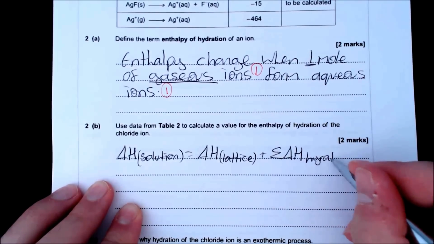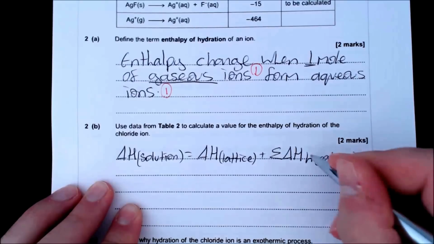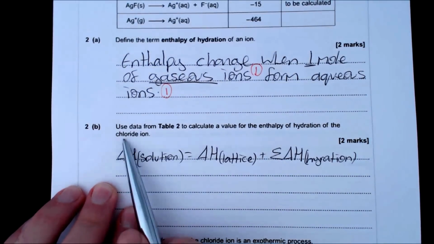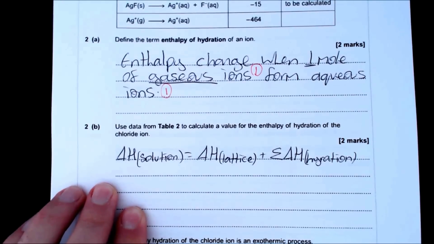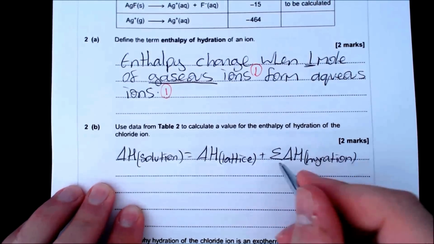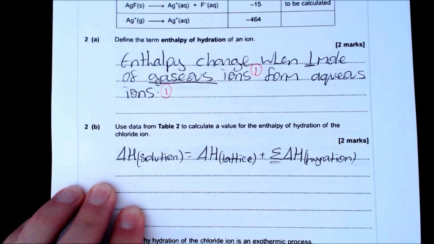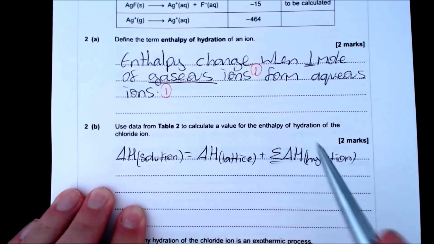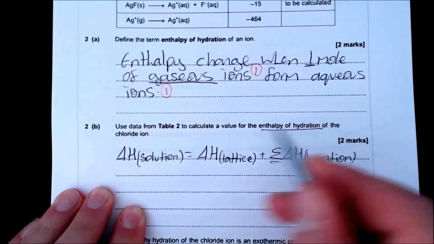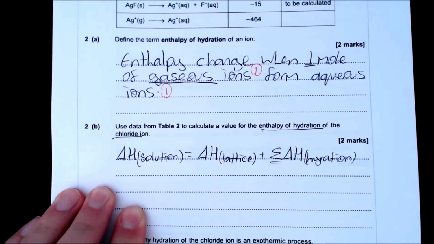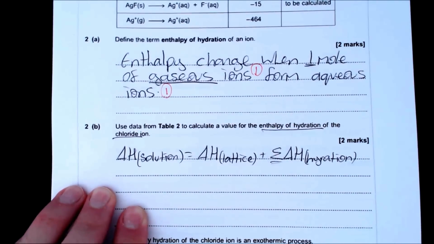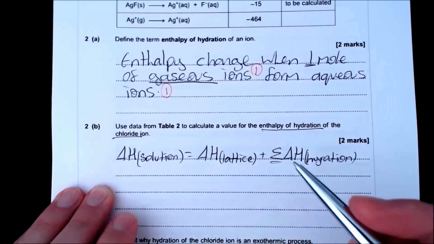Now the reason why we put sum of is because actually we have 2 ions that need to be hydrated. We've got the silver ion and we've got the chloride ion as well. So we've got two ions that we need. So that sum of is really, really important. So we put sigma at the top there. Now, if we rearrange this, we need to work out, because the question was asking for the enthalpy of hydration, but just of the chloride ion. Because obviously we've got the silver ion as well, which has been given up here. So we need to bear that in mind when we come on to that later on.